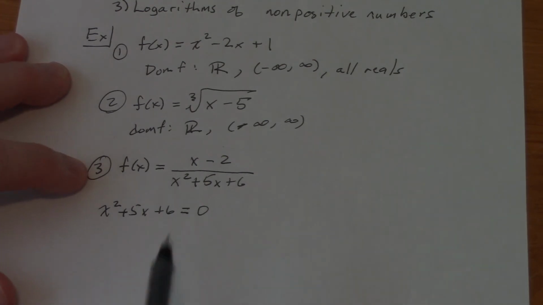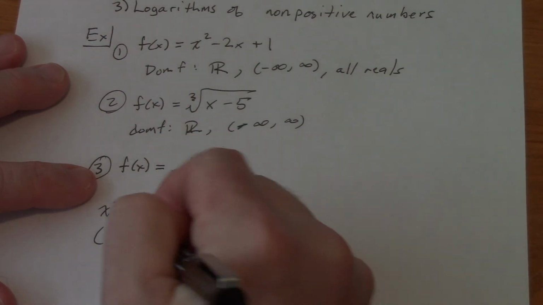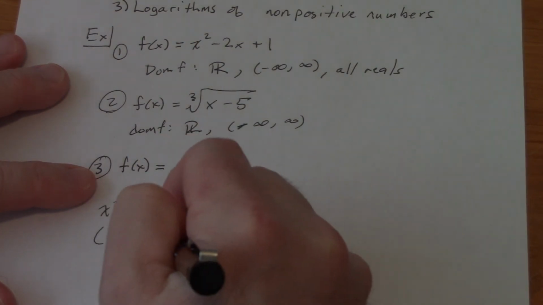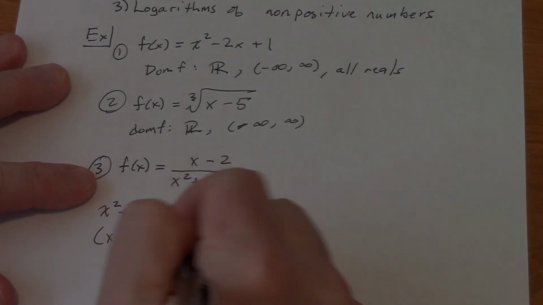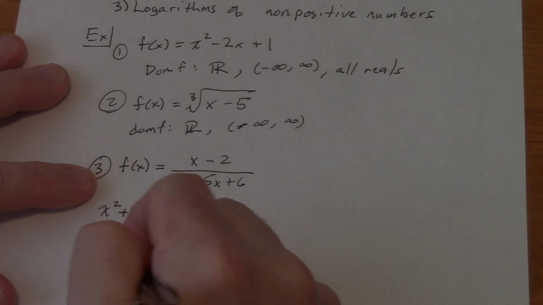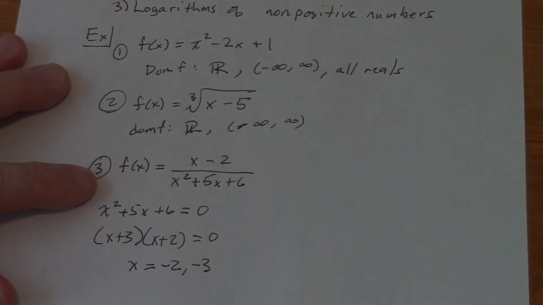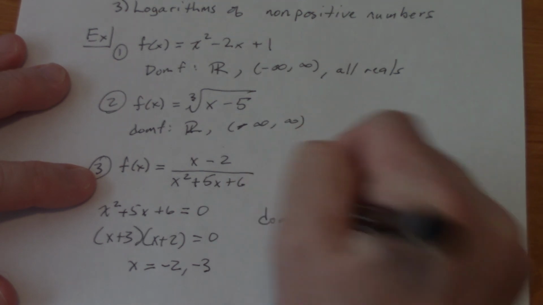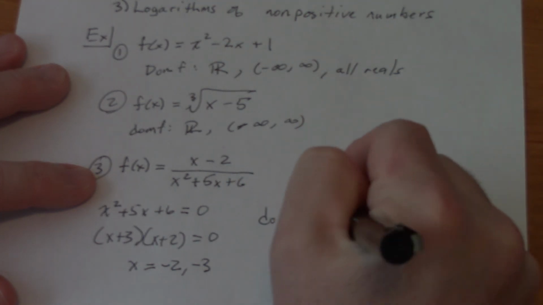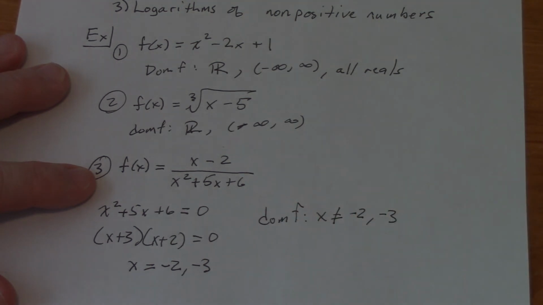Okay, so this is something that's easily factored. Factors of 6 that add up to 5, that would be 2 and 3. So it factors into x plus 2 times x plus 3. And then we know that my two answers would be -2 and -3. Okay? So that's what causes division by 0. So when I write the domain down, you need to say x is not equal to -2 or -3. And you can say it like that.